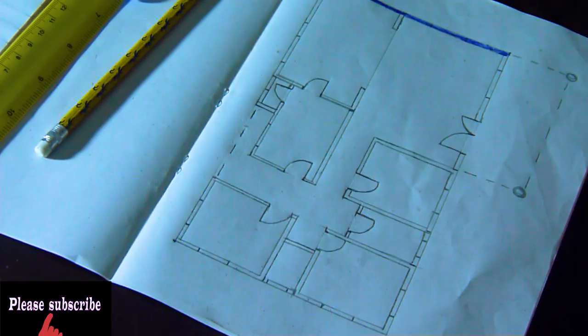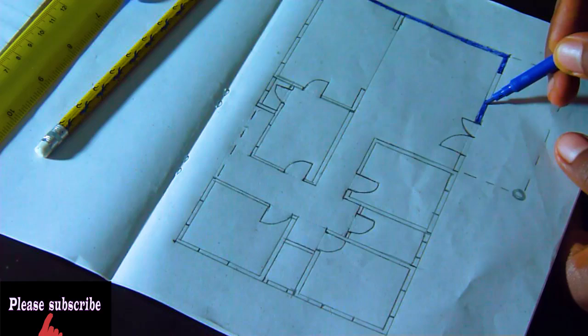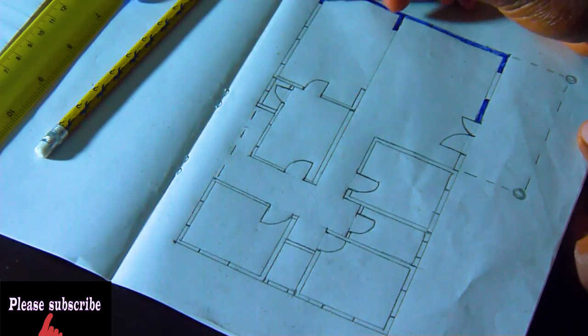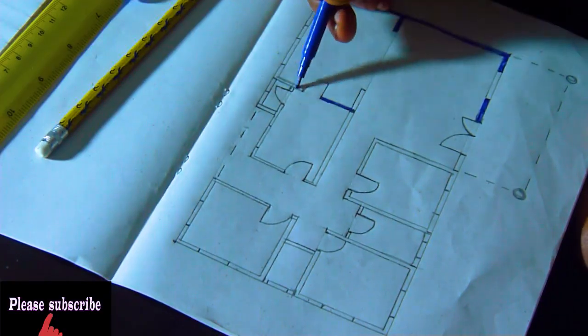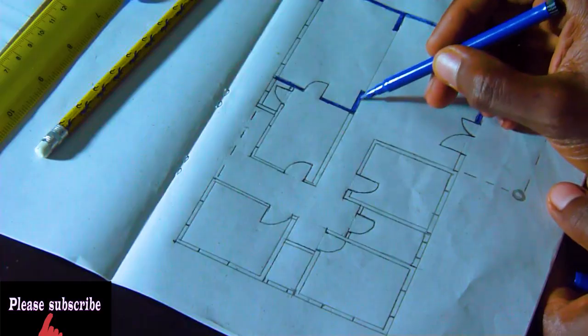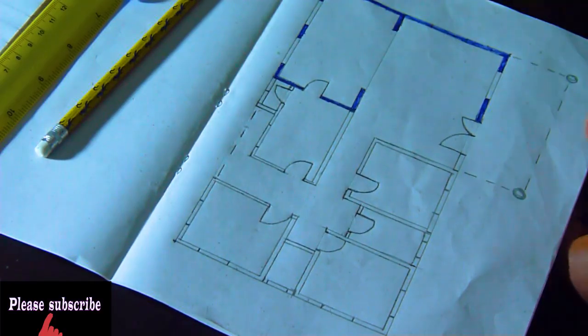So I'm leaving only one window, which is this one I just left now. I'm making a double window on the dining so that there will be enough ventilation from the dining to the parlor. So that's what I did there. Since I removed one window from the parlor, instead of removing it, I placed it on the dining so that there will be enough ventilation.